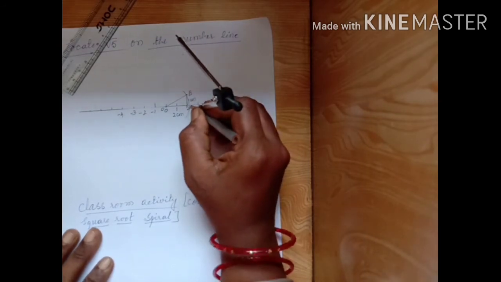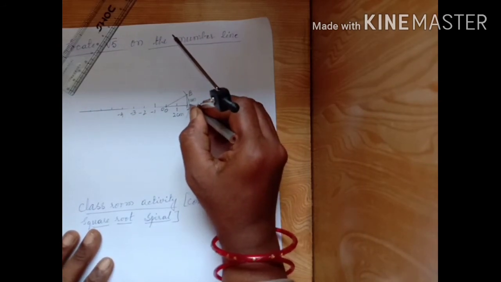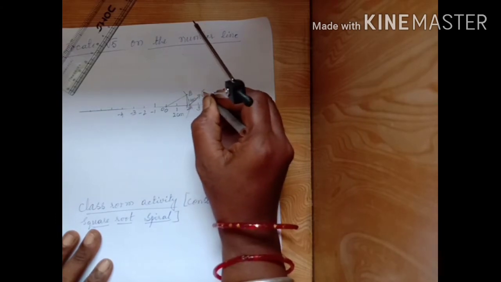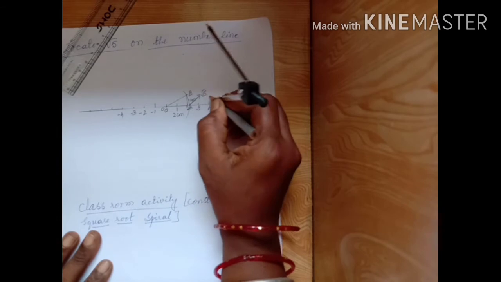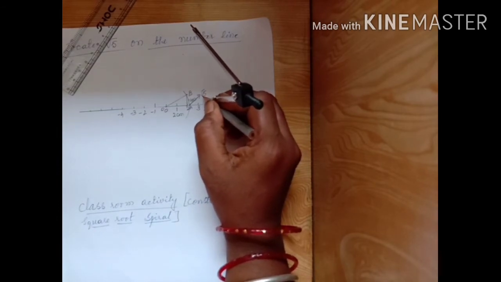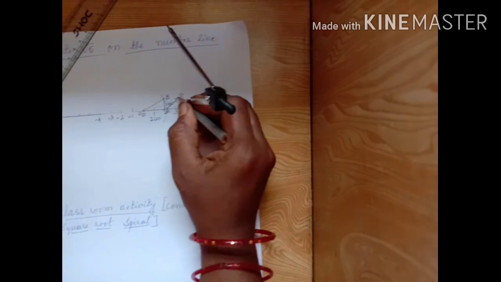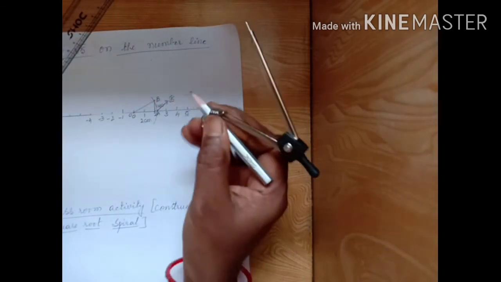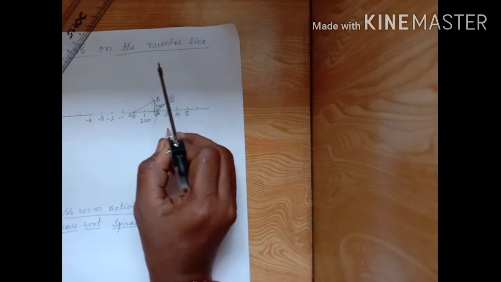This arc tells us the value of root 5. Children, the value of root 5. That means 2 point something. We will get 2 point some digits there. So this is the value of root 5. Now by Pythagoras theorem, we can decide that OB is root 5. How, children? Let me see here.